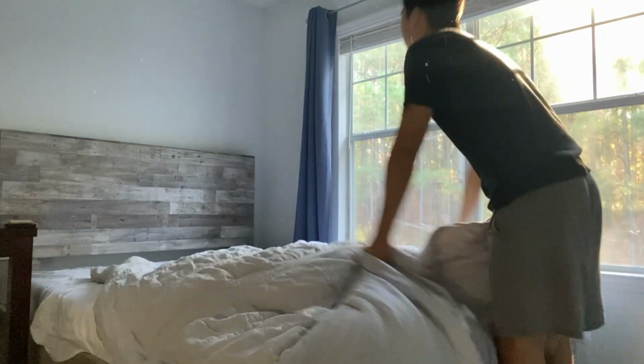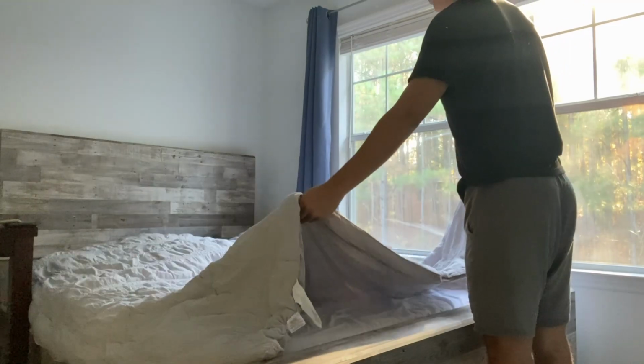Then I take off my mouth tape, open up the curtain to get some sun, and then I make my bed.